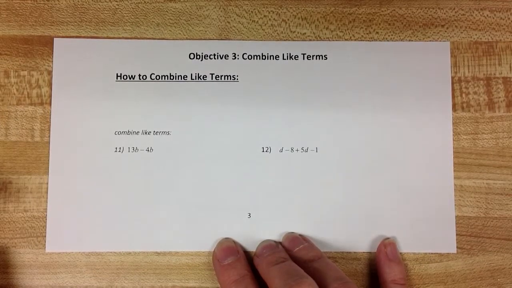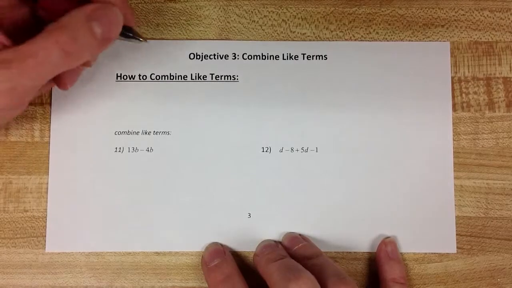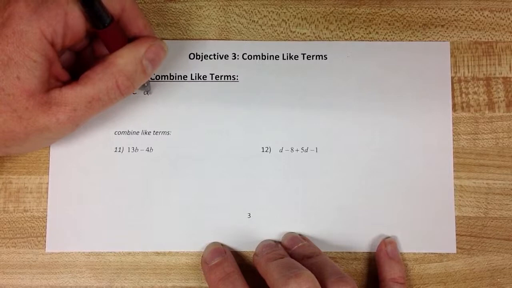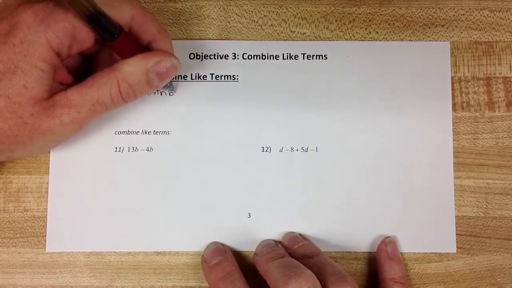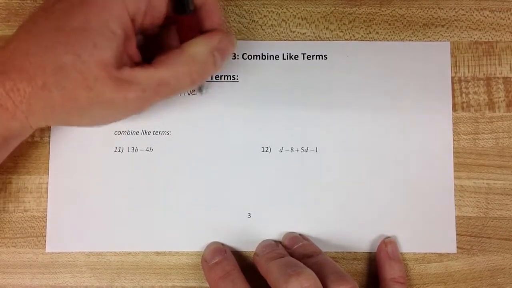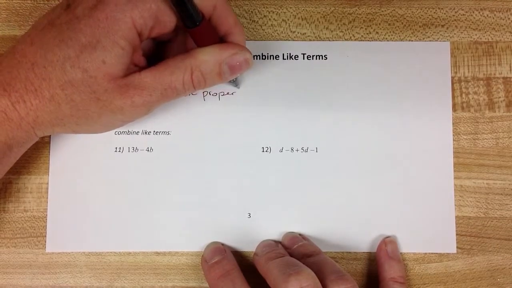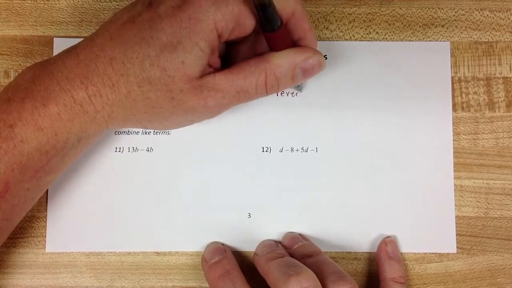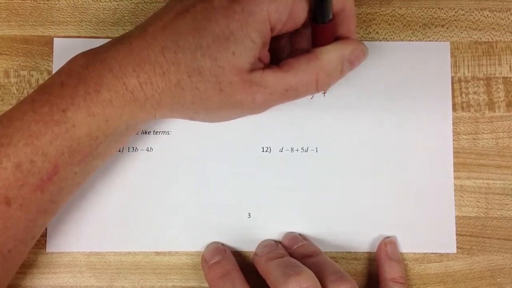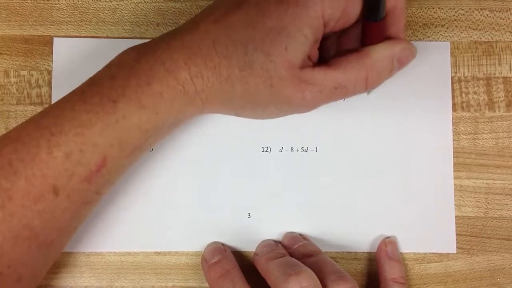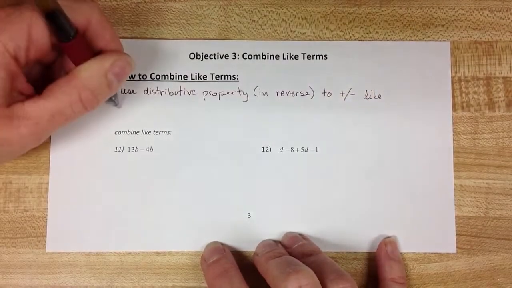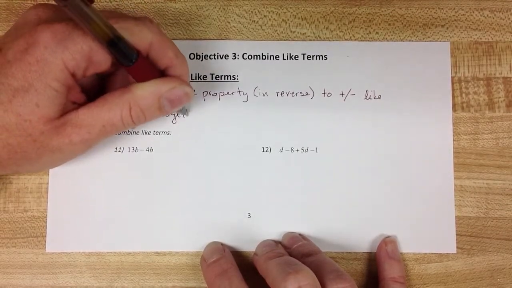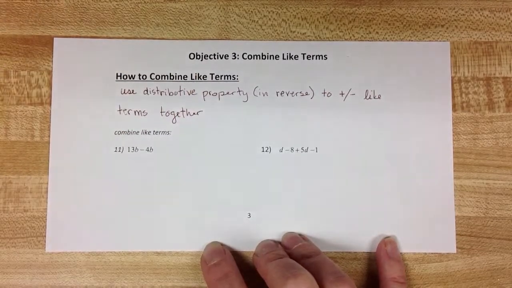So combining like terms is that we use the distributive property in reverse to add or subtract like terms together. So let me do some examples of that.